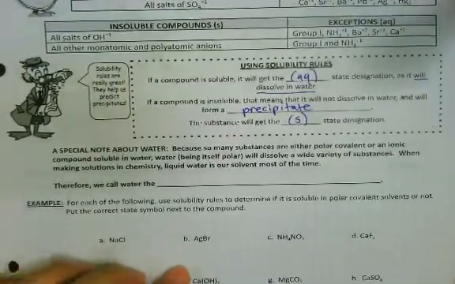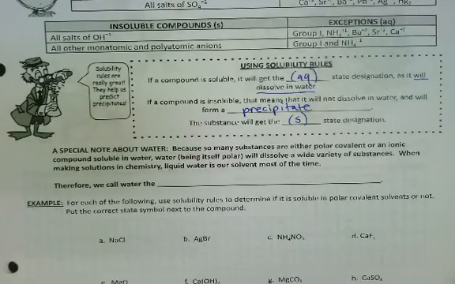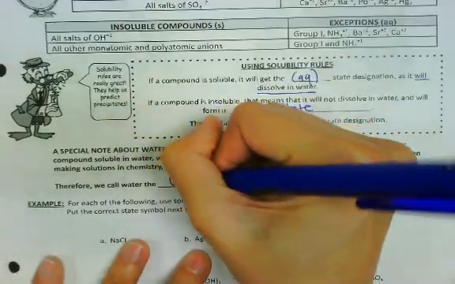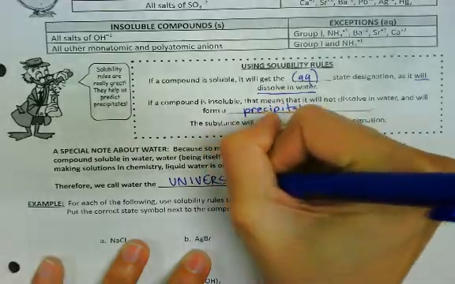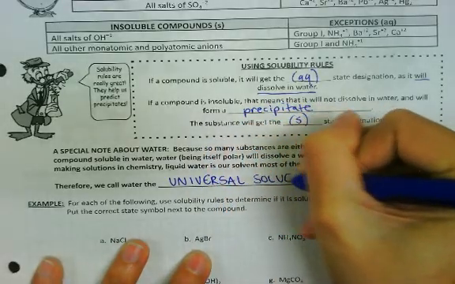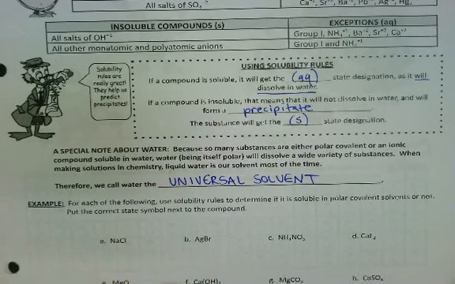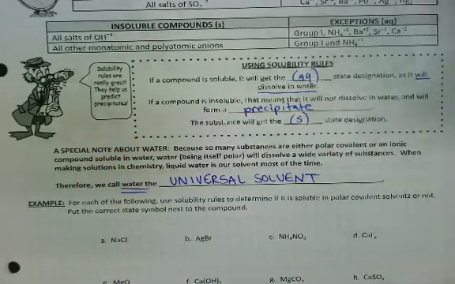A little note about water. Since water is so good at dissolving so many things, it can dissolve other polar covalent molecules as well as a ton of ionic compounds, we will oftentimes call water the universal solvent. Water is really good at dissolving things. We call it the universal solvent because it can dissolve other polar covalent molecules as well as a ton of ionic compounds. Not all ionic compounds, but a whole lot of them.